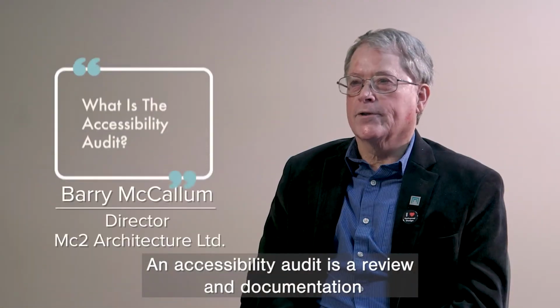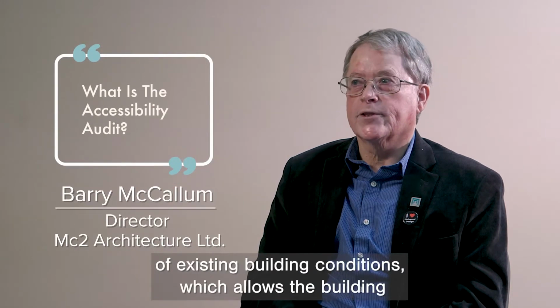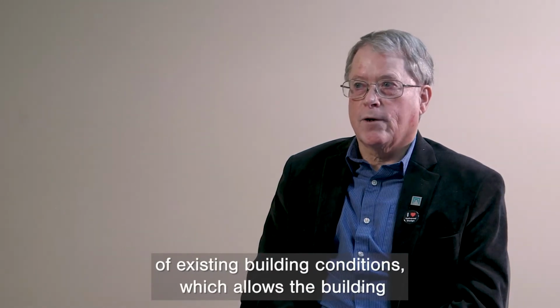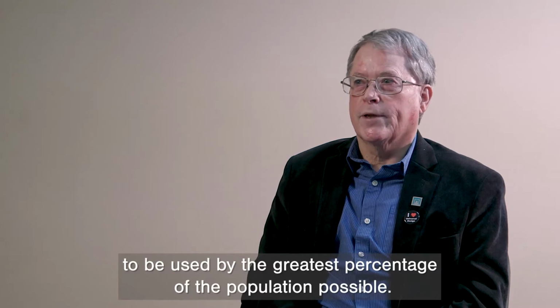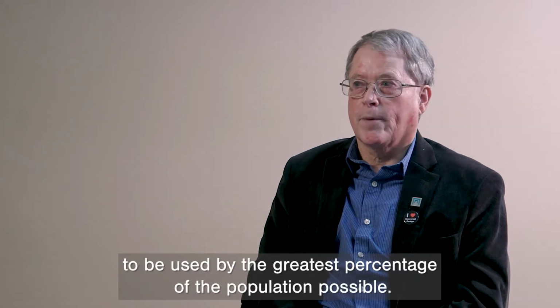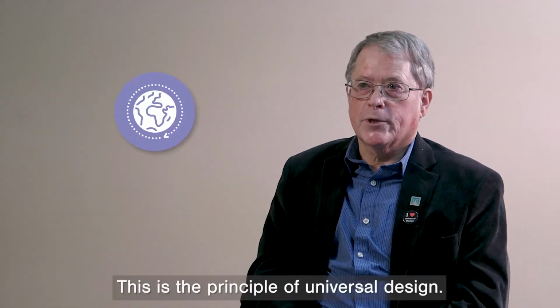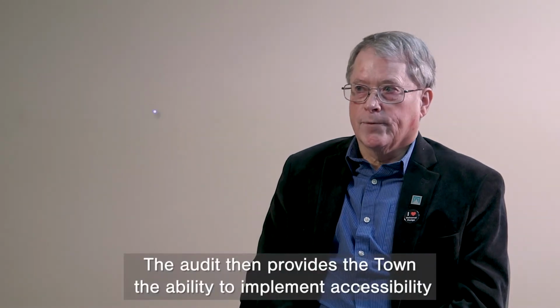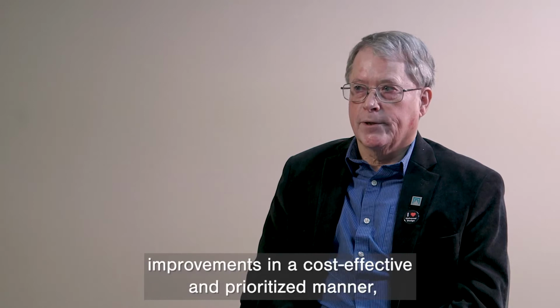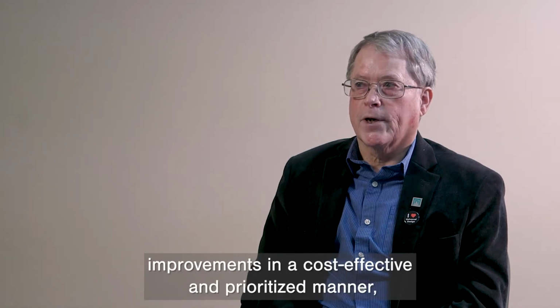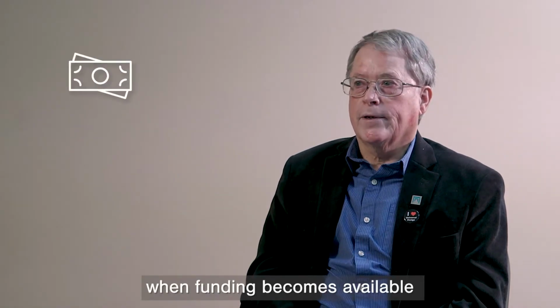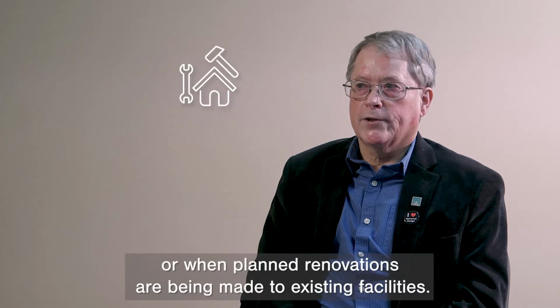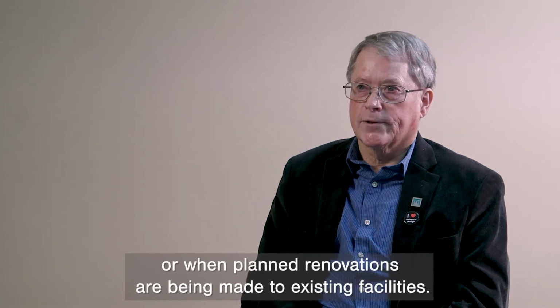An accessibility audit is a review and documentation of existing building conditions, which allows the building to be used by the greatest percentage of the population possible. This is the principle of universal design. The audit then provides the town the ability to implement accessibility improvements in a cost-effective and prioritized manner when funding becomes available or when planned renovations are being made to existing facilities.